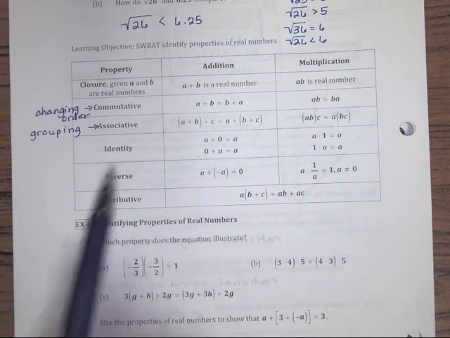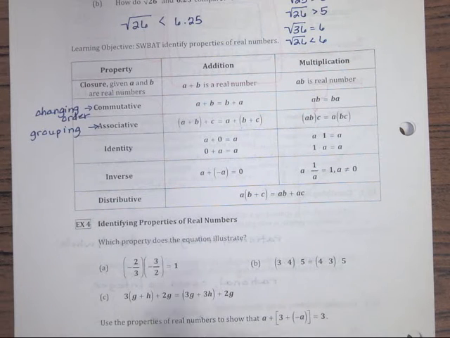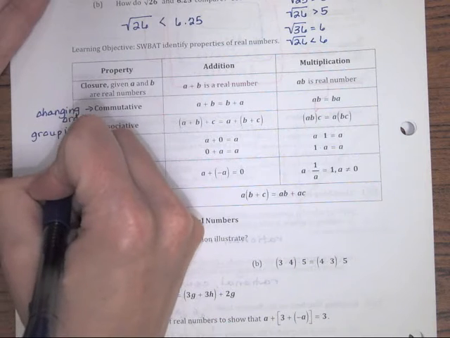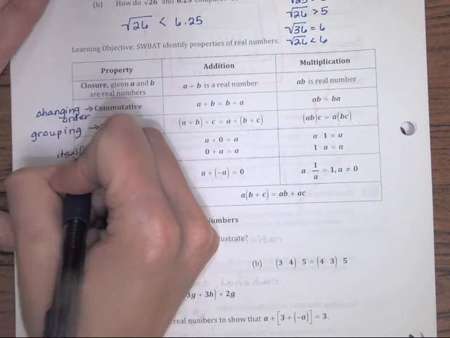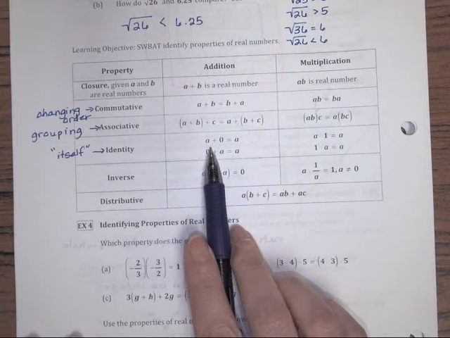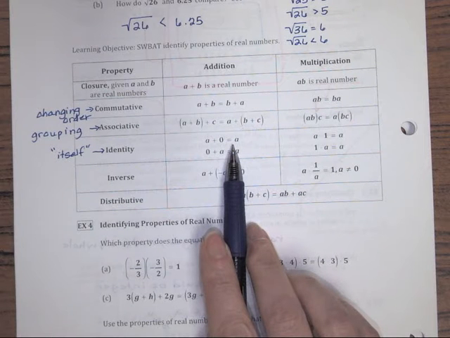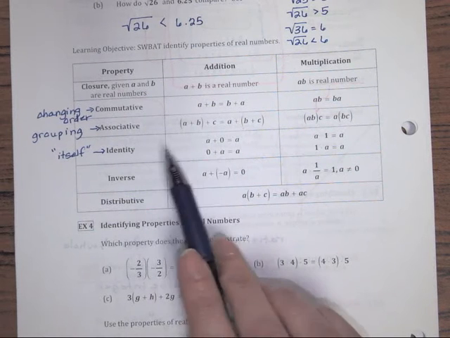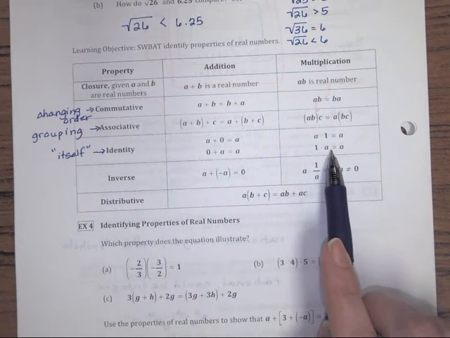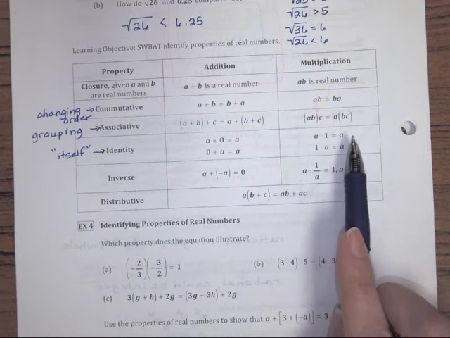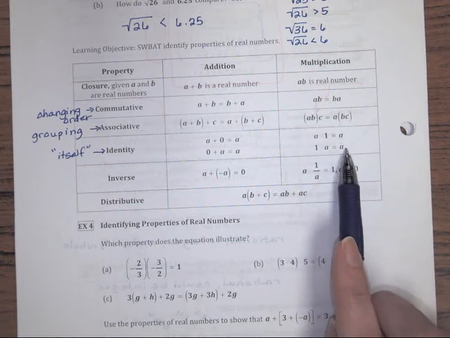Now, the identity property, I like to think of this as the itself property. What can I do to a number and the answer is itself? So I can add 0 to a number and I still get that same number. That's the identity property of addition. This is the identity property of multiplication. I can take a number and multiply it by 1 and I still get that same answer.